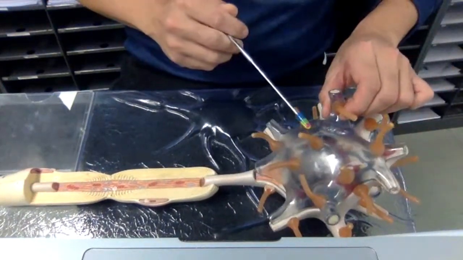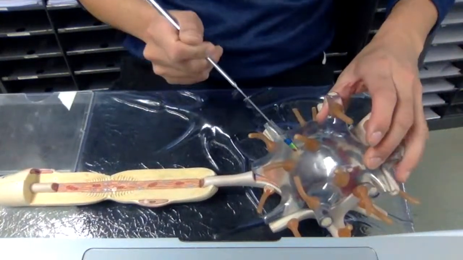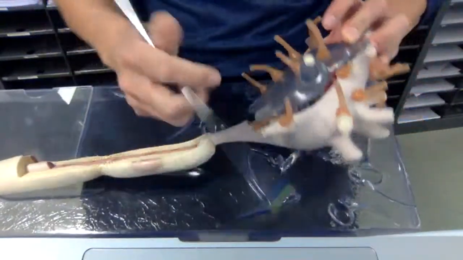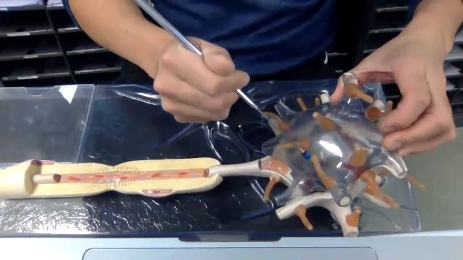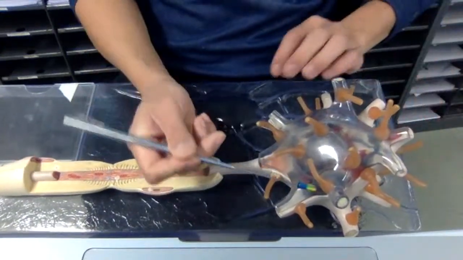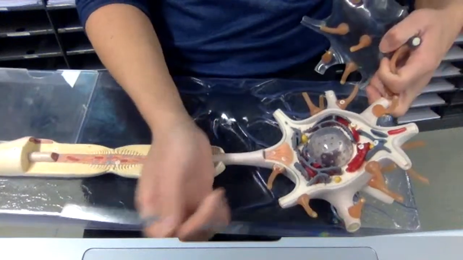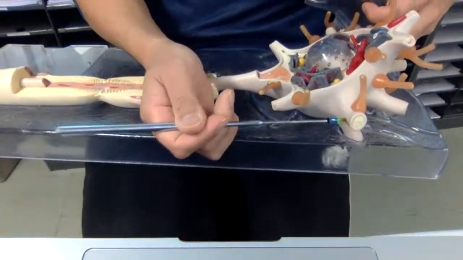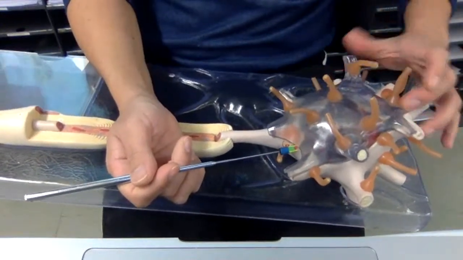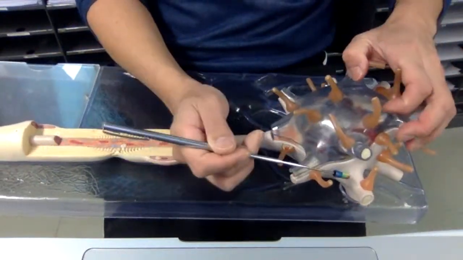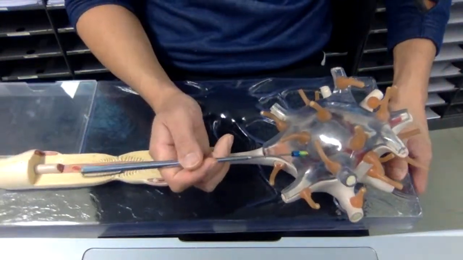This is the cell body. This part is clear just so we can see what's on the inside, but it's supposed to be continuous with this more opaque looking thing. So this is the plasma membrane of the cell body. These harder protrusions here, like this, those are dendrites coming off of the cell body. So this is where the receptors would be on the dendrites. You can have receptors on the cell body as well.